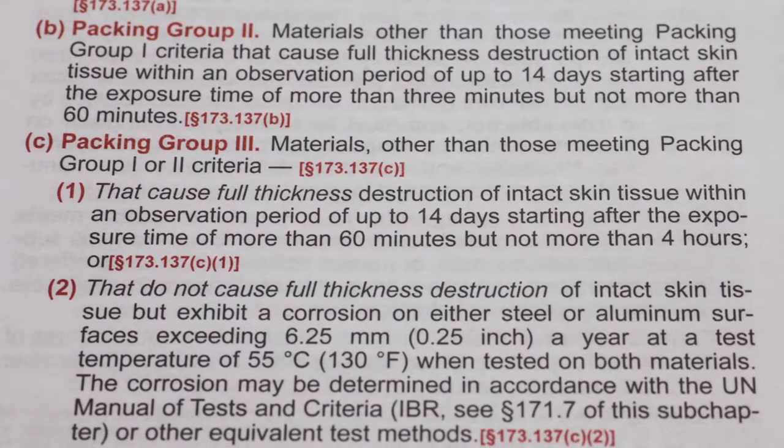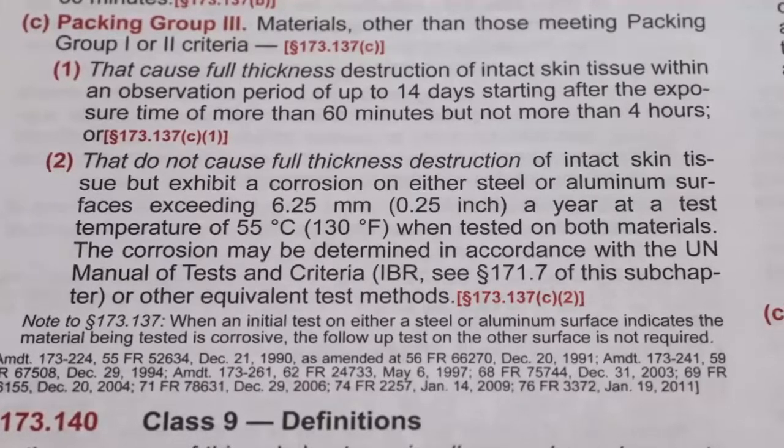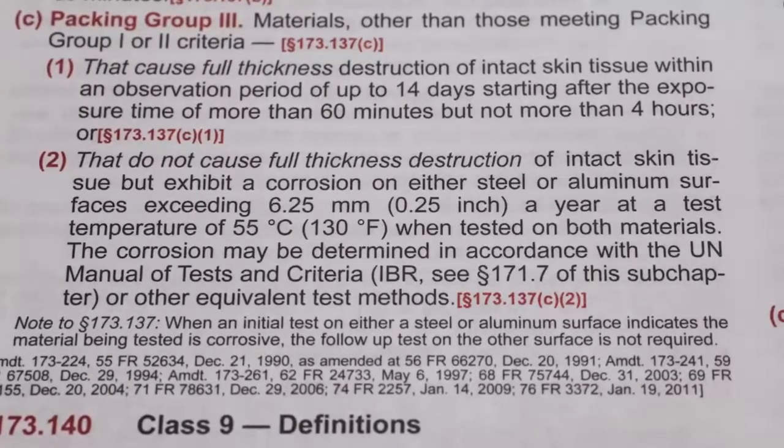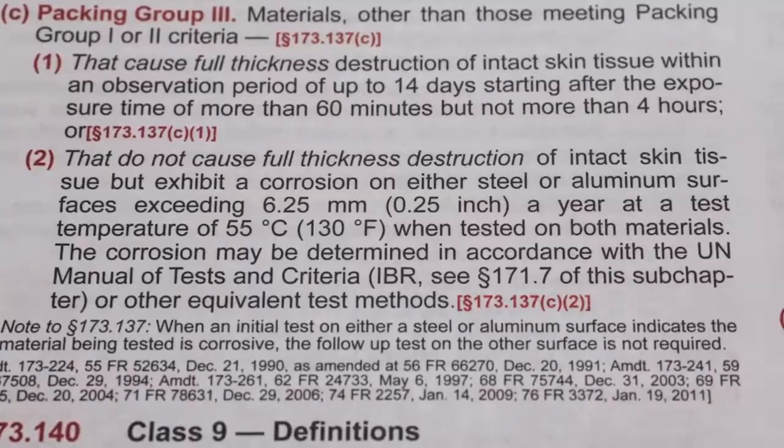Packing Group 3 materials are those materials other than those meeting the definition of a packing group 1 or 2 that cause full destruction of intact skin tissue within an observation period of up to 14 days, starting after an exposure time of more than 60 minutes, but not more than 4 hours. Now, in addition to intact skin tissue destruction, packing group 3 materials can also be classified based upon their destruction of certain metals. So let's take a look at those. They are those materials that do not cause full destruction of intact skin tissue, but exhibit a corrosion on either steel or aluminum surfaces exceeding 6.25 millimeters a year at a test temperature of 55 degrees Celsius.